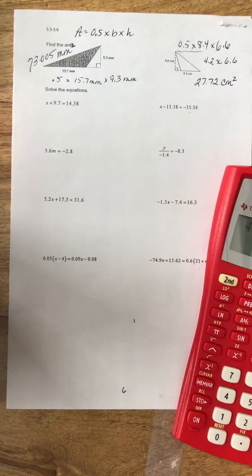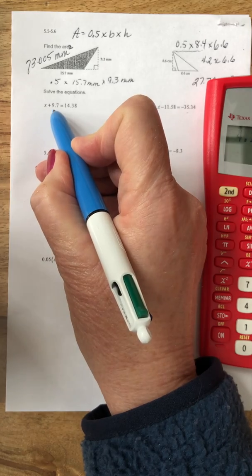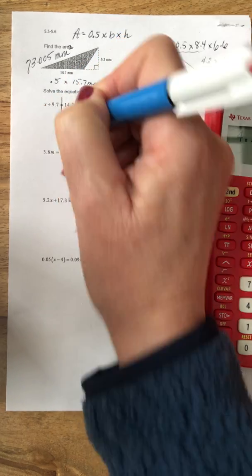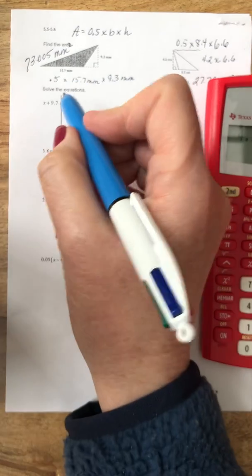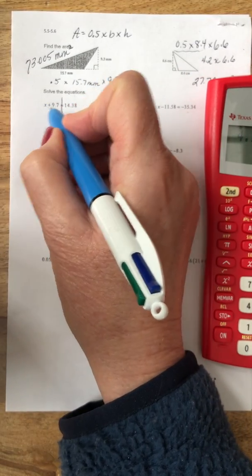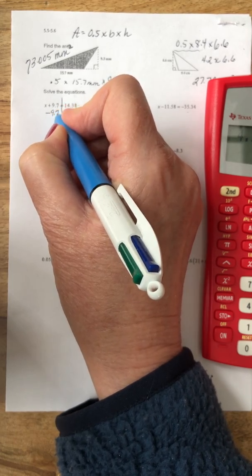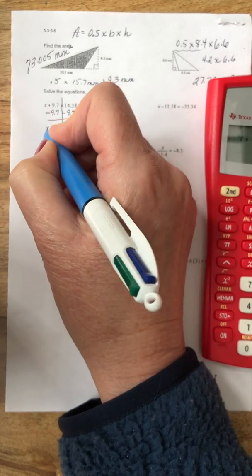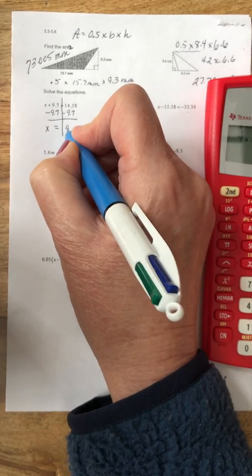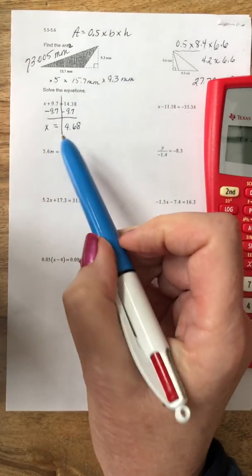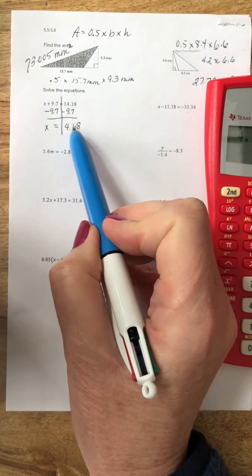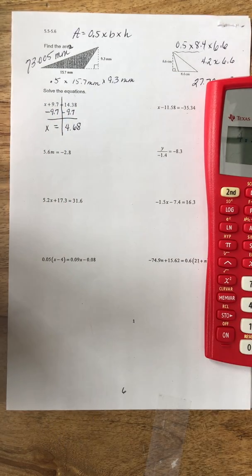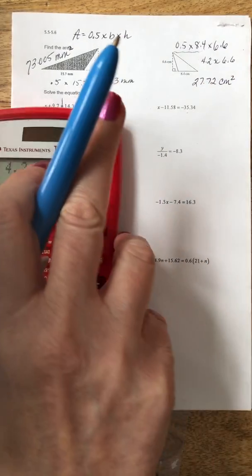All right, and to solve equations, here I have x plus 9.7 equals 14.38. When we solve equations that involve decimals, it's not going to be anything different than what we've done before with integers and fractions. We want to get the x alone, so we are going to subtract 9.7 from both sides of this equation, and x is going to equal 4.68, and we can check that by replacing x with 4.68, adding 9.7, and making sure it equals 14.38.